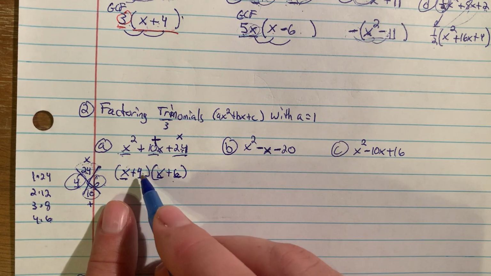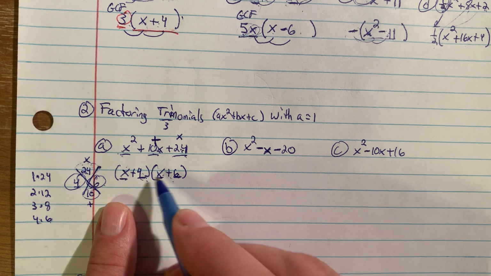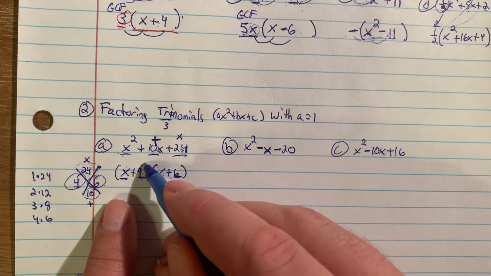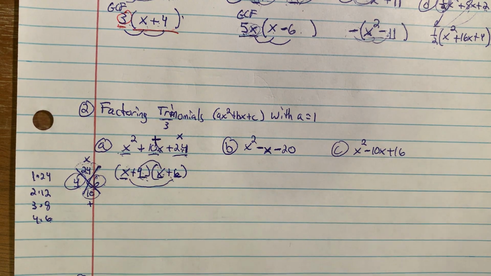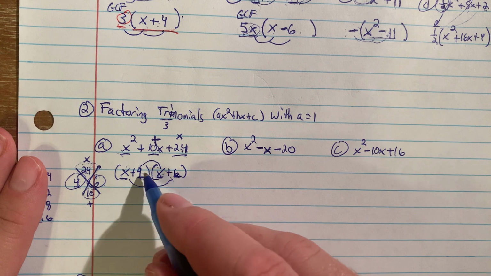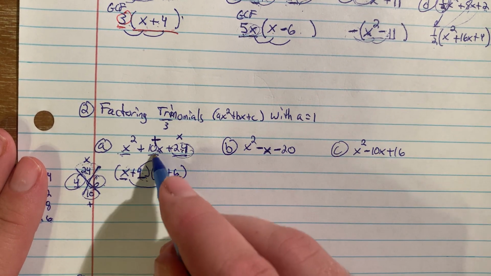When this multiplies out, these multiply together to give this. X times x will give you the x squared. 4 times 6 will give you the 24. And when you multiply it out, you'll get 4x's plus 6x's, and that will add to be the 10x's. So we're looking for what two numbers multiply to make the constant and add to be the number of x's.